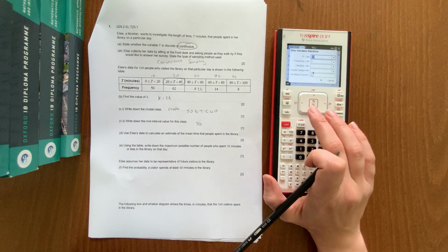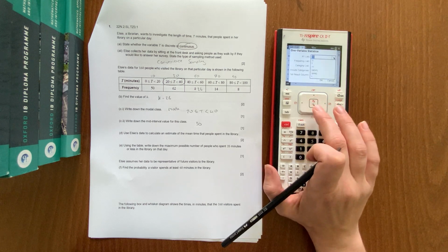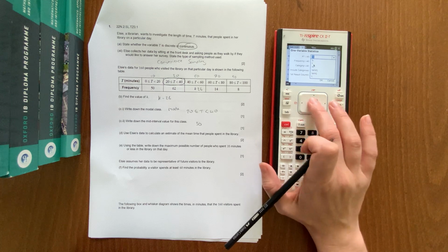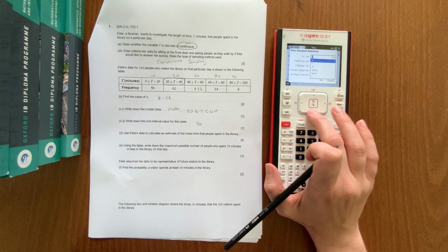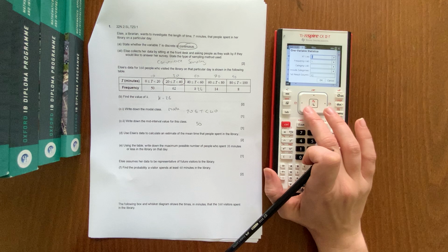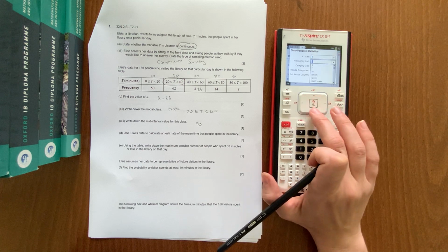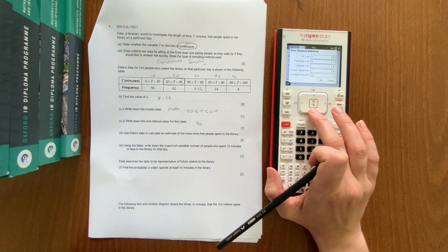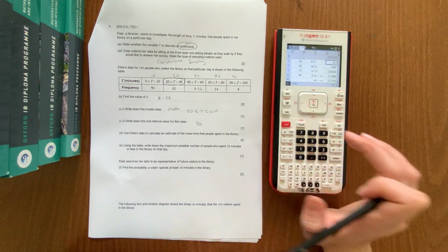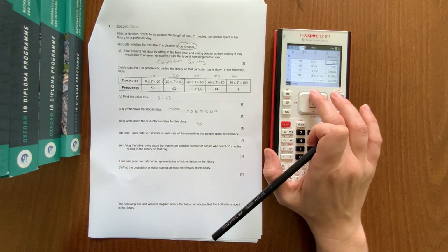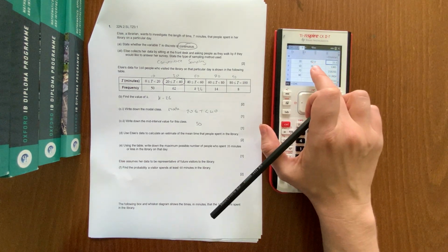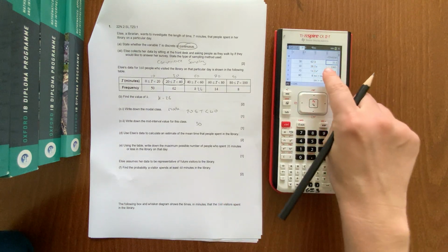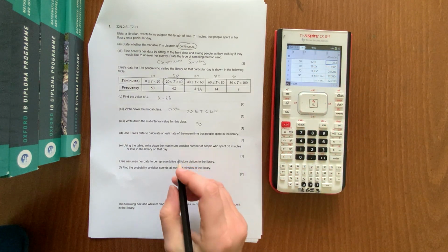The other one is frequency. My X list is T for time. My frequency list was F. And then after that, I just hit OK. And as I take a look through there, my mean of X, that's what that symbol represents, is 33.5.